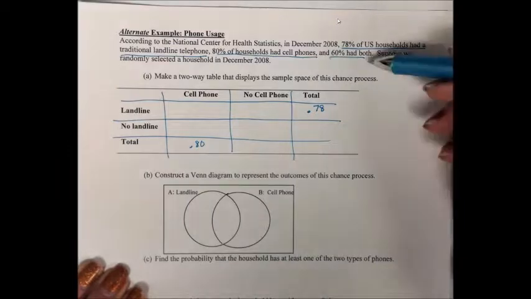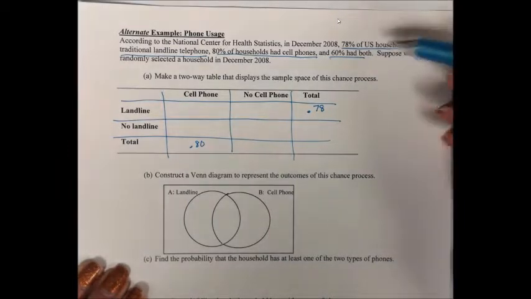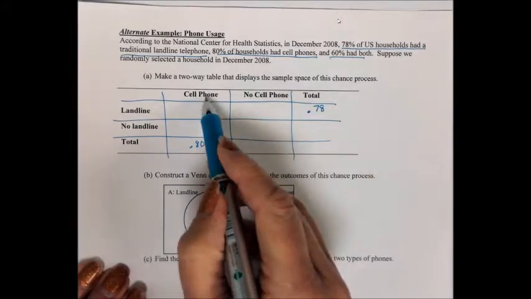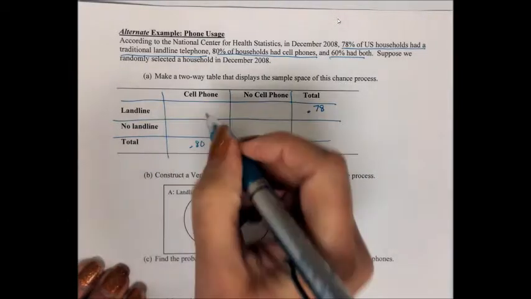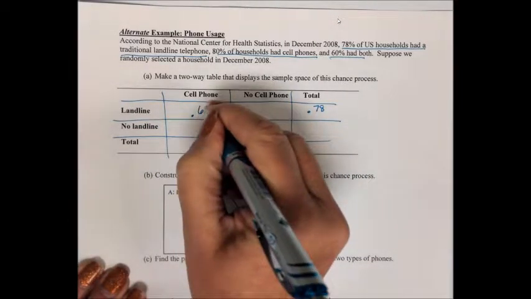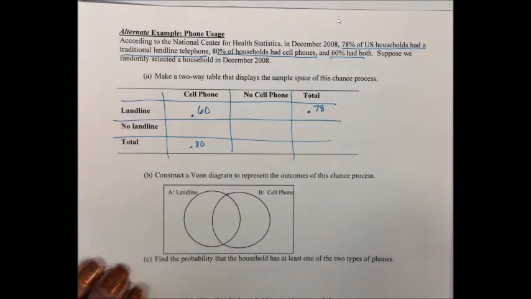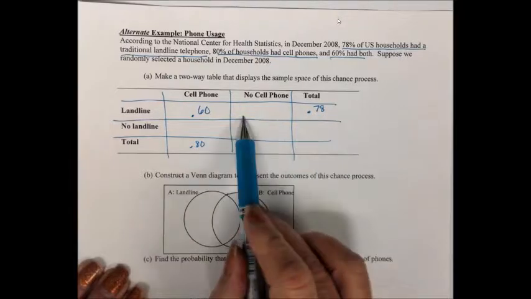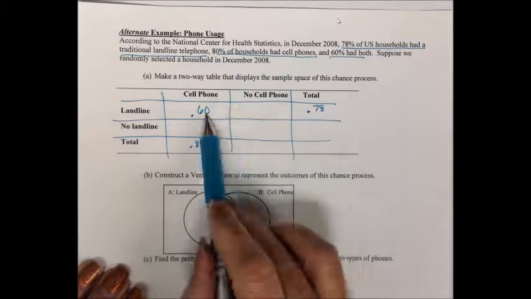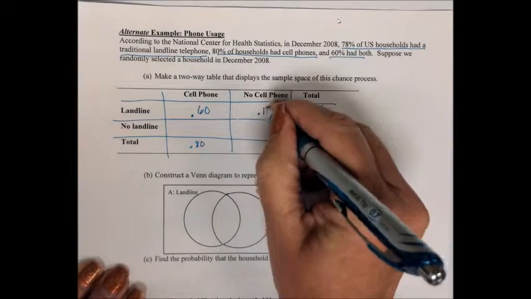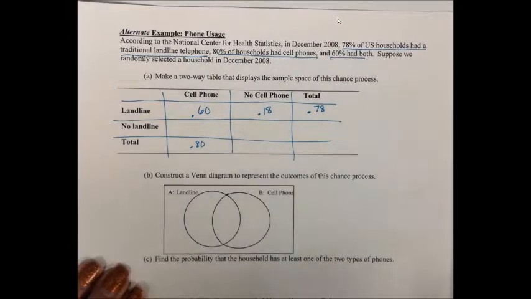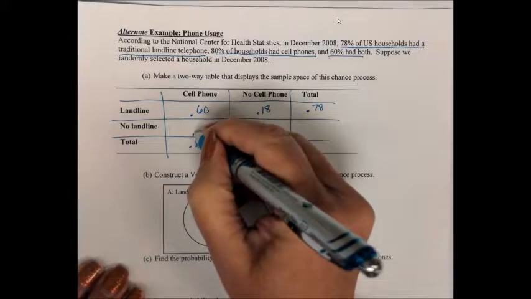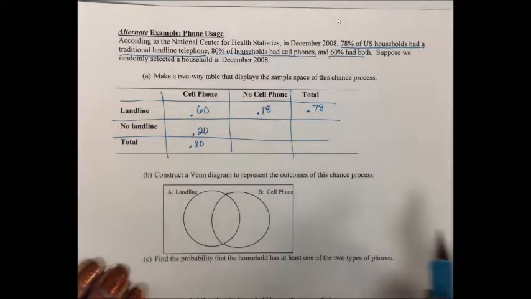And then what else do I know? I know that 60% had both a cell phone and a landline. So I can put my 0.60 right there. So again, I can figure out in this row what's missing. If I subtract these two, what's missing is 0.18. I can figure out what's missing here. That would be 0.20. And then where do I go from here?